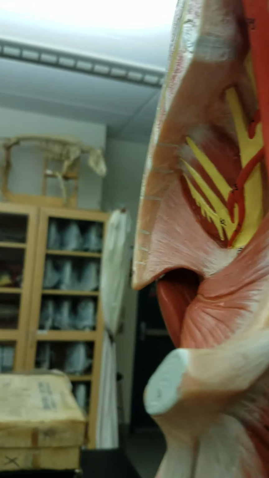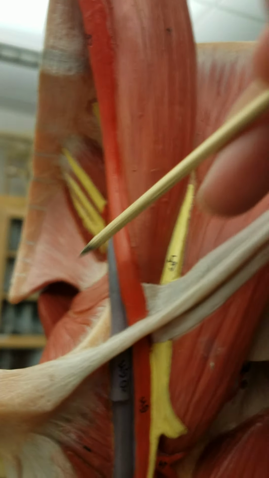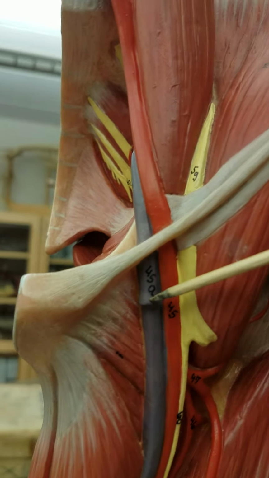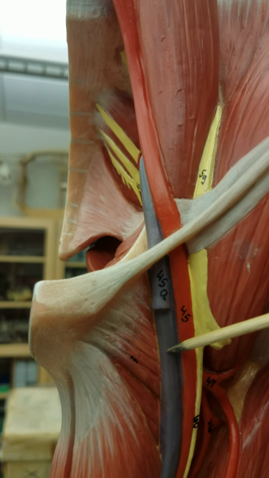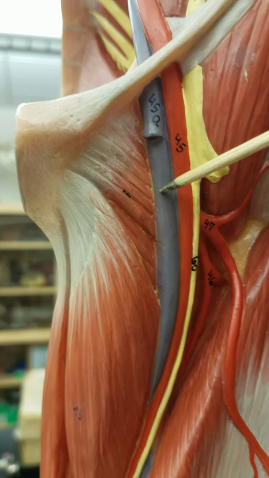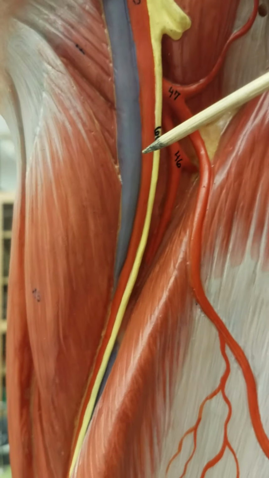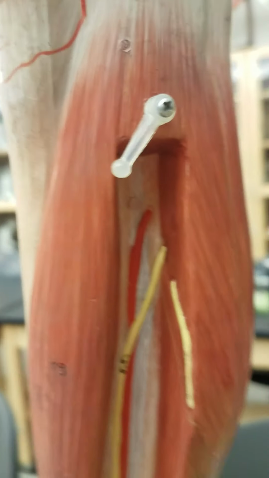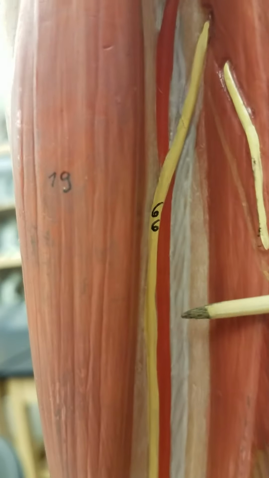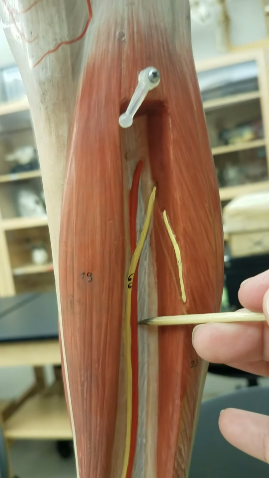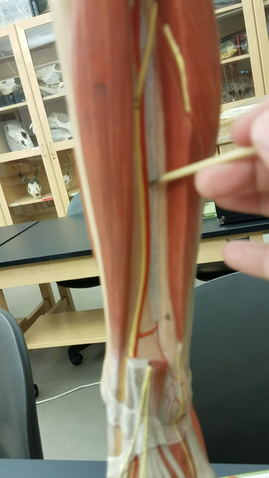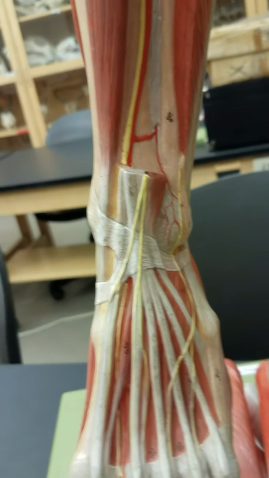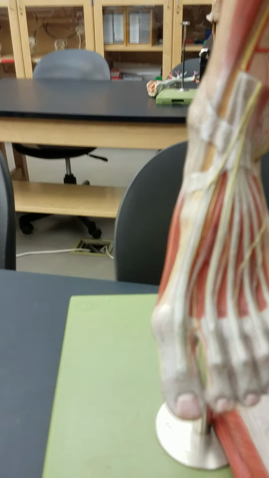Now, if we look at the front of this model, we can see up here where we have our external iliac artery and vein. Once we get down here, we're at femoral artery and vein. And it keeps going down, and then it will go back behind the knee, and then as we come down here, this one on this model is the anterior tibial artery. Okay, and that is it for our limbs.